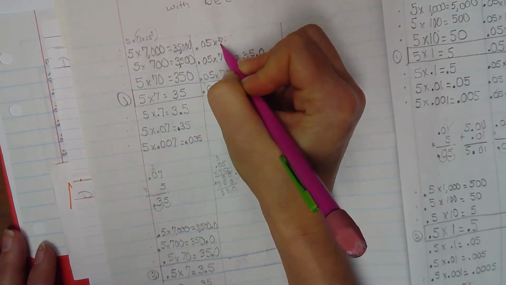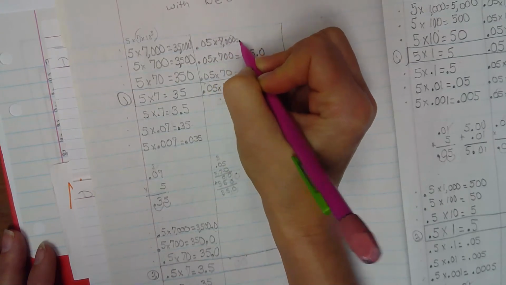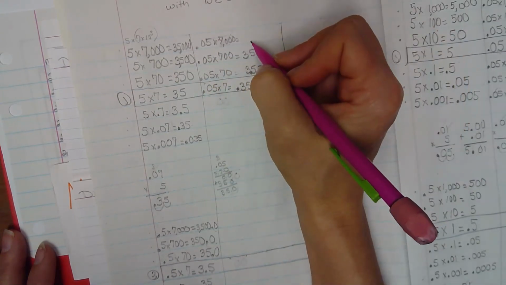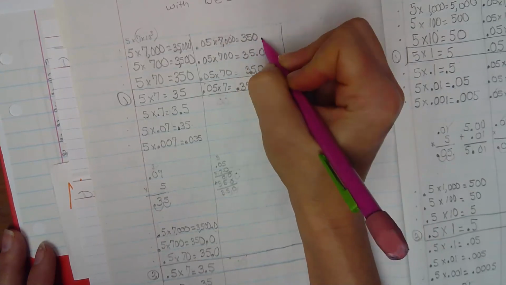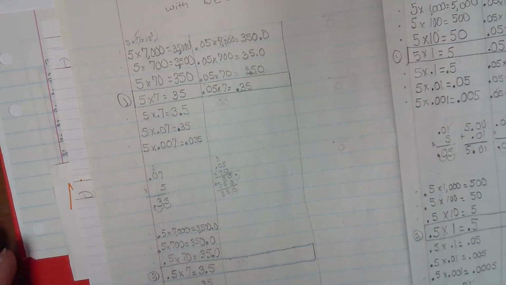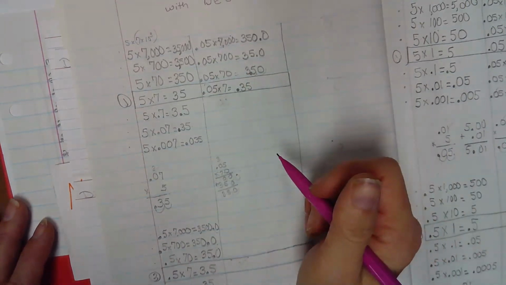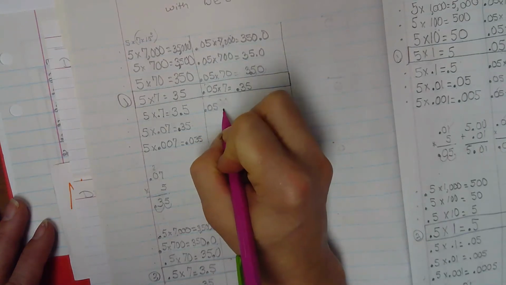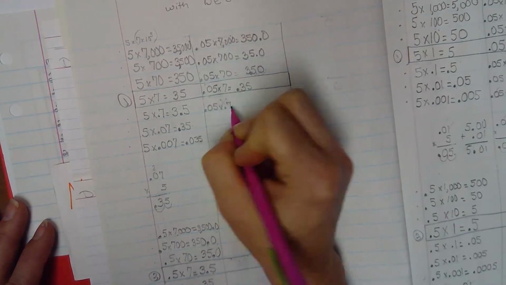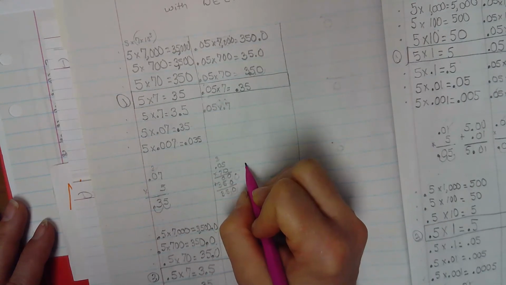5/100ths times 7,000 is going to end up being 10 times larger, 350. There's that 0 on the end. What if I take 5/100ths times 7/10ths?